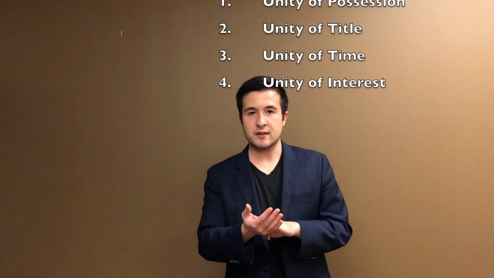The unity of possession suggests that all co-owners in a joint tenancy have the right to possess the whole of the property throughout their duration of the ownership. This is also known as being entitled to the undivided possession of the whole of the property, if you hear that in your property law class. Now let's go on to the unity of title. So the unity of title requires that all co-owners derive their legal interest in the property from the same instrument.